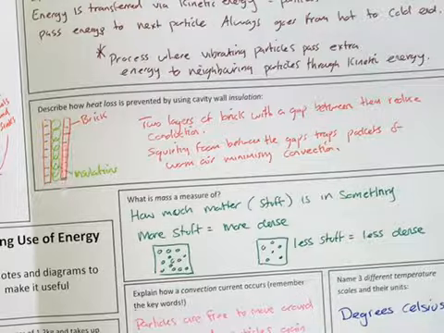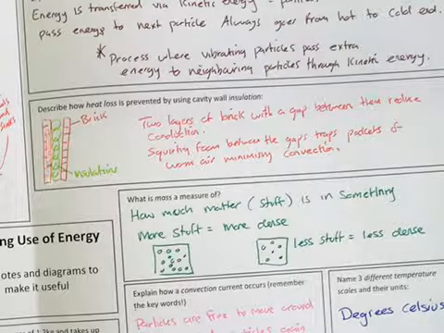Your walls are going to get warm. It's going to pass the energy through via conduction. Then it's going to be convection. It's going to get lost somewhere there. And then it's going to be transferred via conduction again.